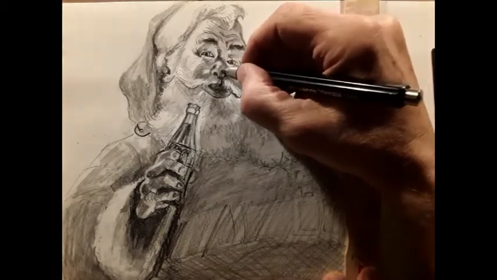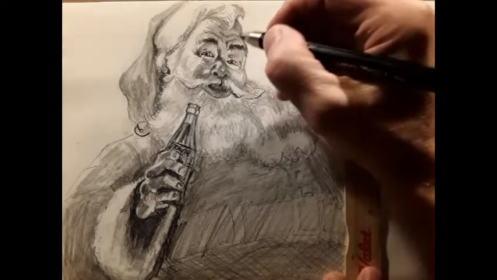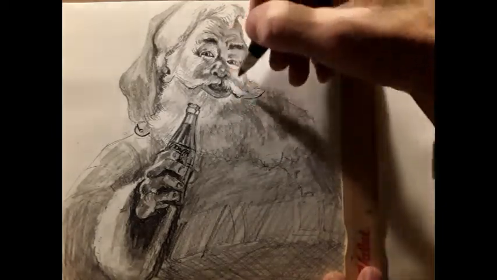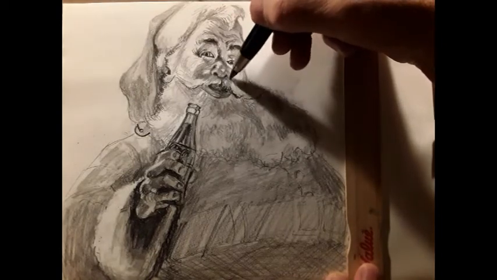Trying to isolate this little reflection on his nose. Okay, then there's a little bit on the cheek here that I need to fix.